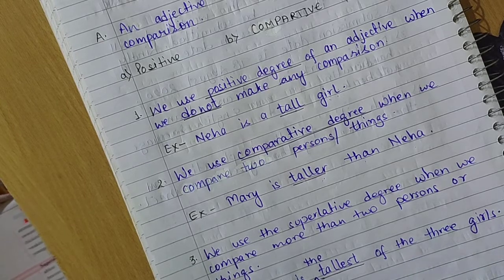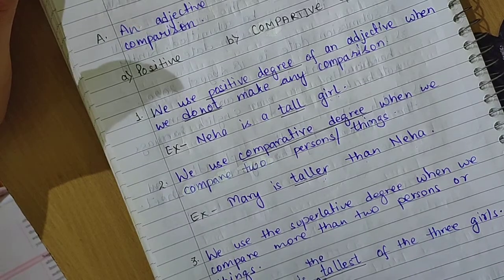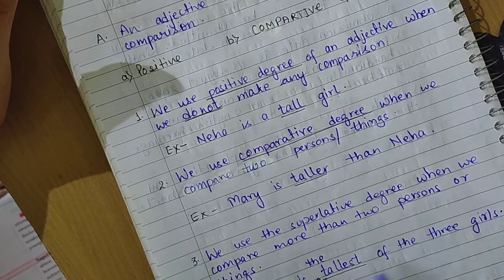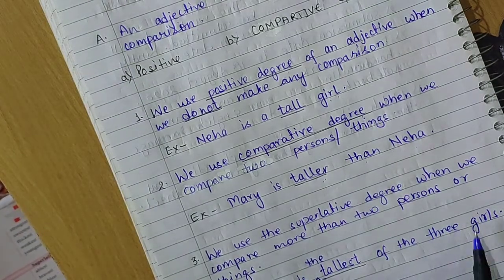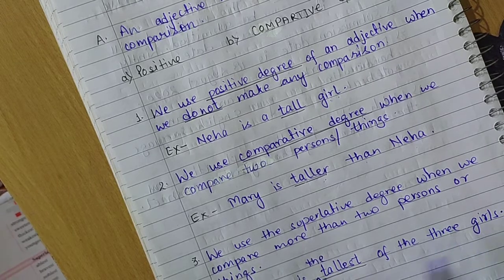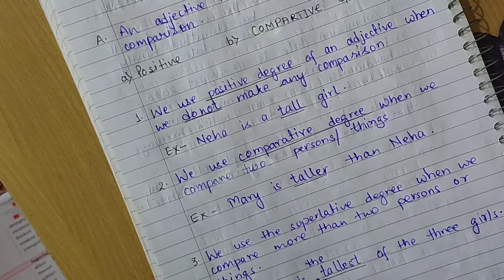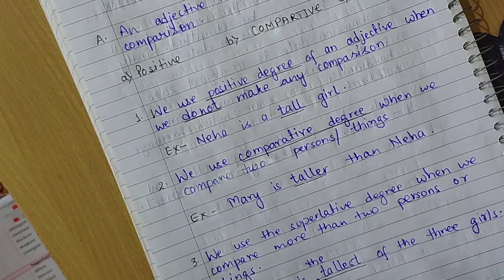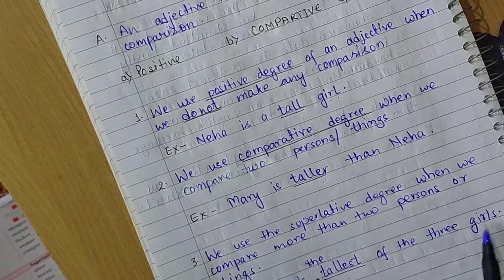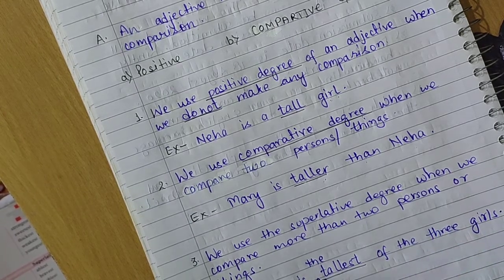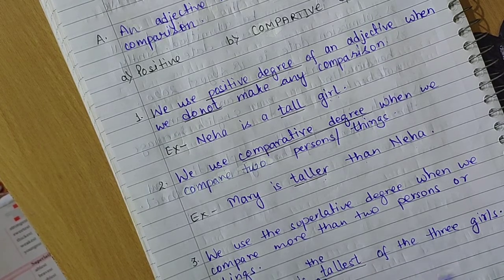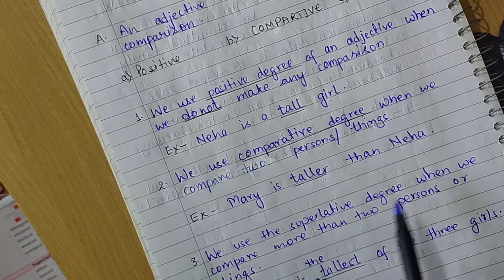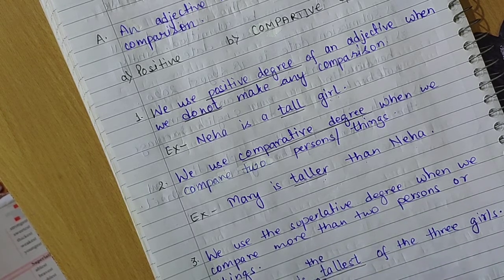Now here you can see that there are three girls. Alright, Sonali is also there, and including Sonali there are three girls. So that means we have more than two persons. Three girls. It is clearly written here, three girls. So the degree of adjective we will use to compare all the three girls will be the superlative degree, and the superlative degree is the tallest.